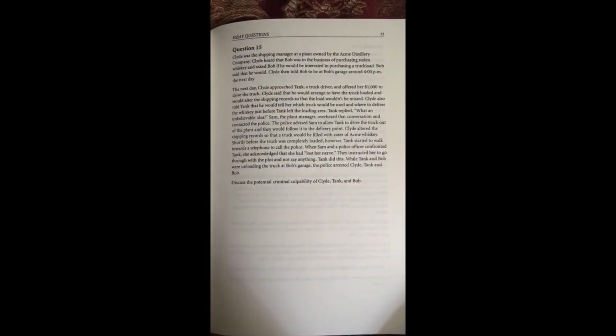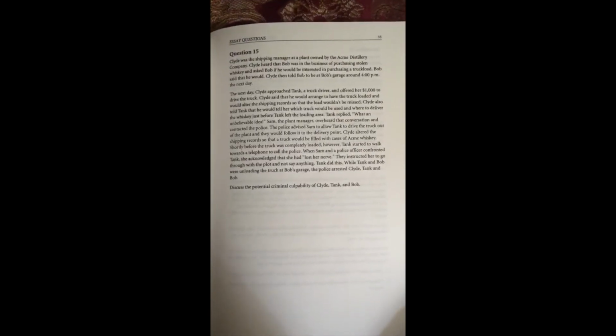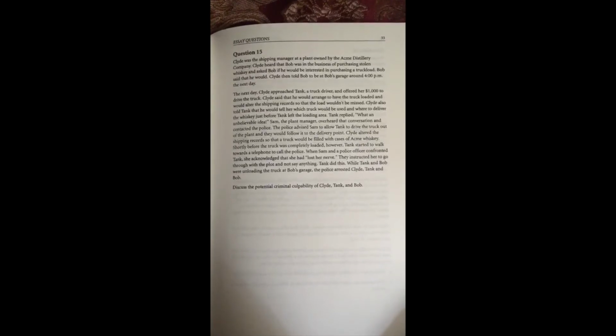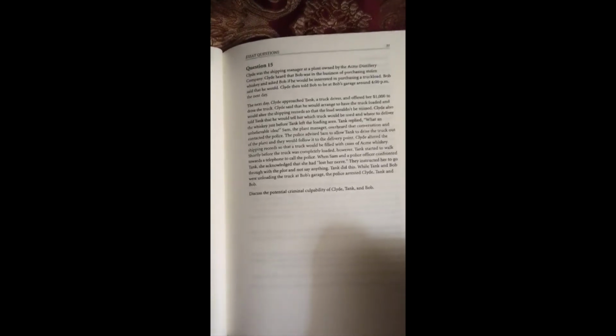So basically, you've got three people that are trying to steal some whiskey from this distillery, and Clyde is going to get them to go along with this. Tank's going to drive the truck, and again, pause it, look at it, read it, and then I want you to ponder what you think the answer is and how forgery plays in. Don't just keep it on pause until you're ready to answer where the forgery fits in and who might be liable for forgery, if they are at all. Okay, now I'm going to the answer.